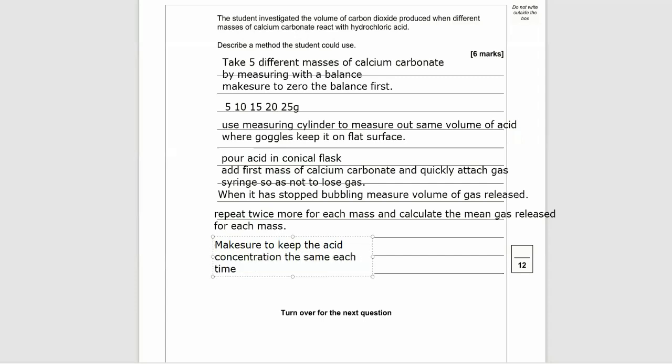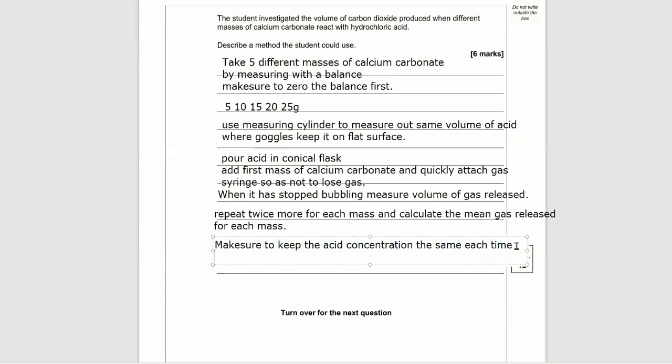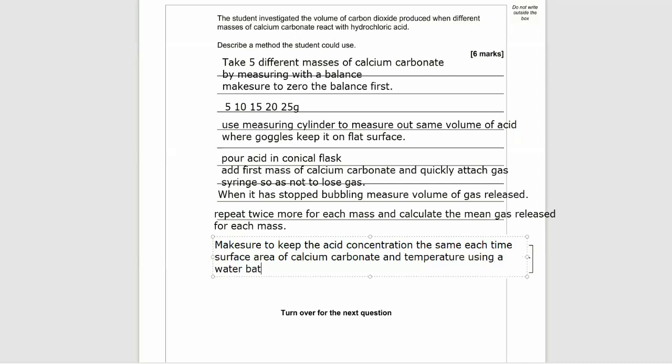I mean, there are things you want to keep the same called your control variables. You should probably mention that you can keep the temperature the same using a water bath. Make sure you use the same concentration of acid each time because acid concentration will affect the rate of reaction. We already said keep the volume of acid the same each time.